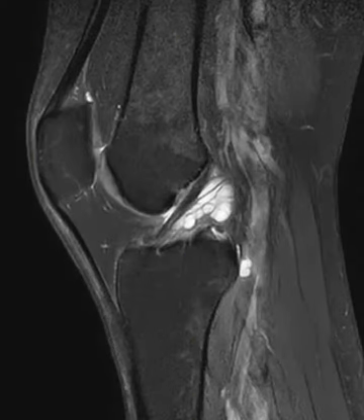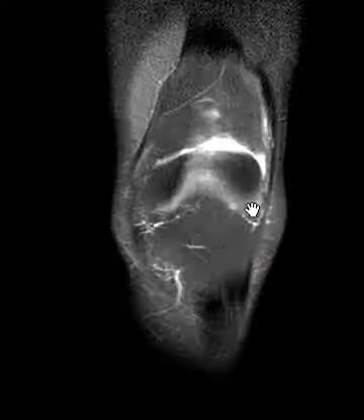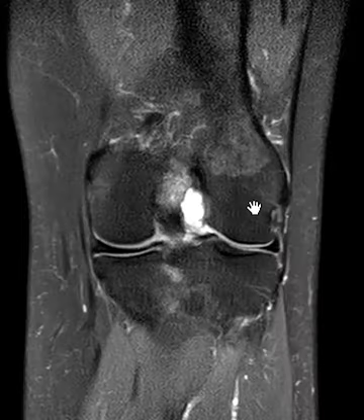But this is again just a nice straightforward case of an ACL cyst, ganglion cyst of the ACL, and there it is.